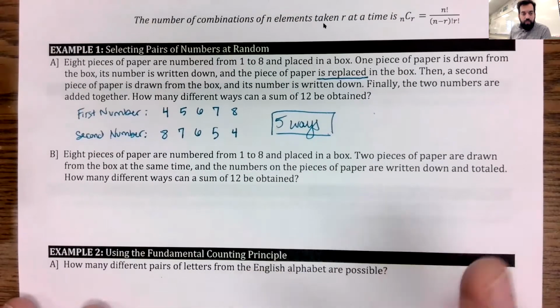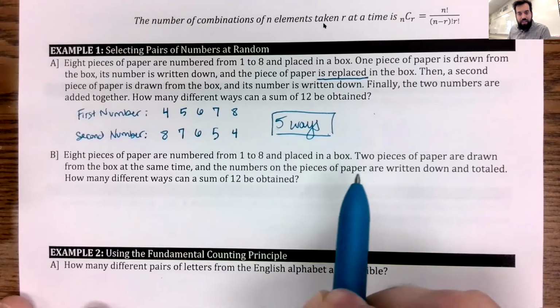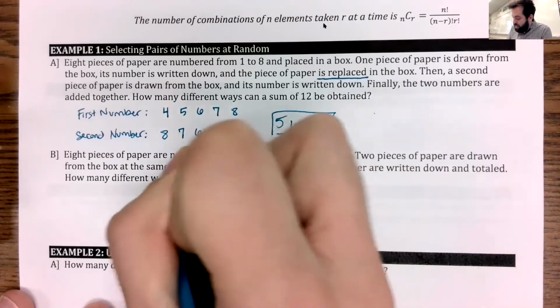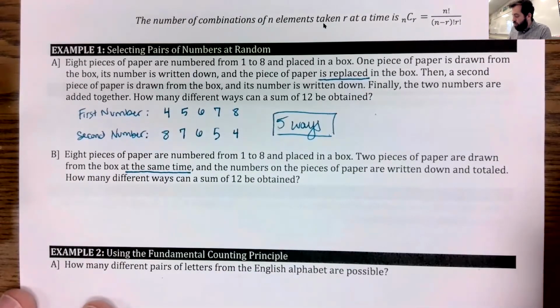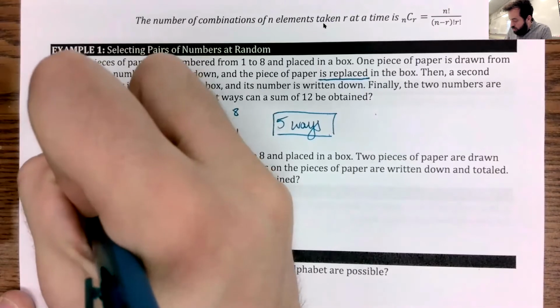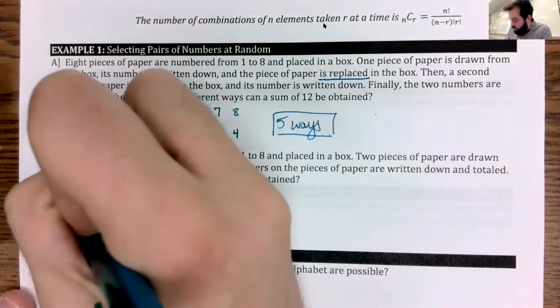Let's look at letter B. 8 pieces of paper are numbered from 1 to 8 and placed in a box. Two pieces of paper are drawn from the box at the same time, and the numbers on the pieces of paper are written down and totaled. How many different ways can a sum of 12 be obtained? So this time, we're still going to consider there being a first number and a second number.